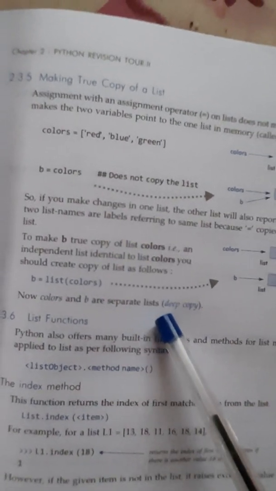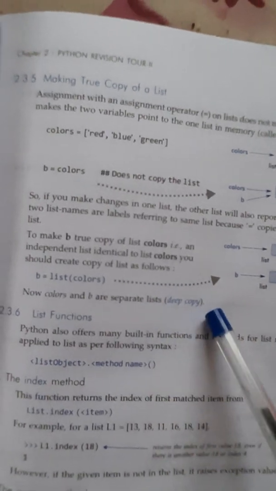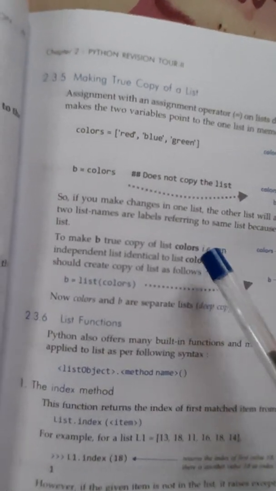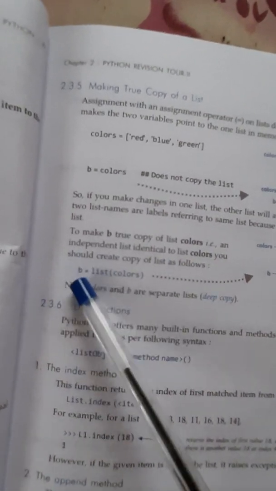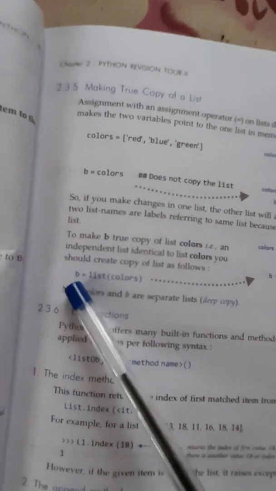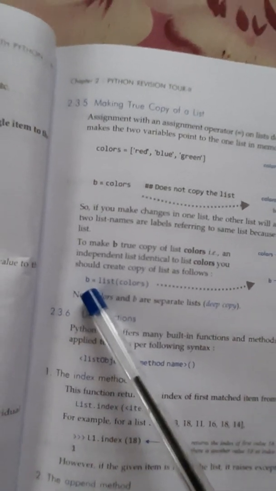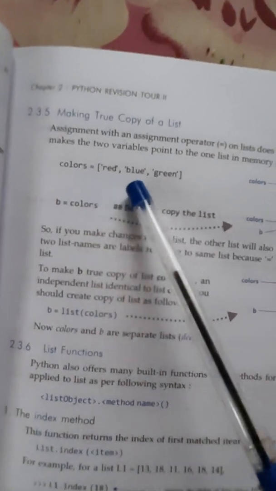They have given this as a deep copy. Okay, so this is one way of copying a list to another list. Now this B has become a list with the same elements that you have given in the list colors.